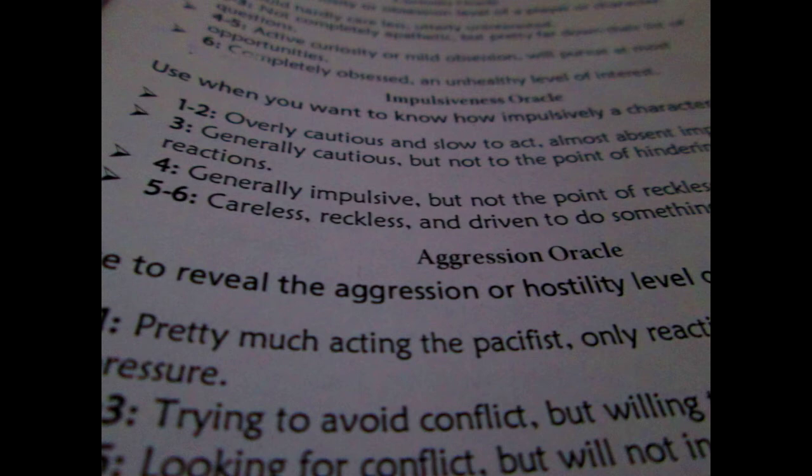But maybe it's something completely unrelated to a specific action or task. Maybe you just want to see what a particular character is going to do in the initial part or halfway through the adventure. You have the Agent of Chaos set, which is composed of the Curiosity Oracle, the Impulsiveness Oracle, and the Troublemaker Oracle.